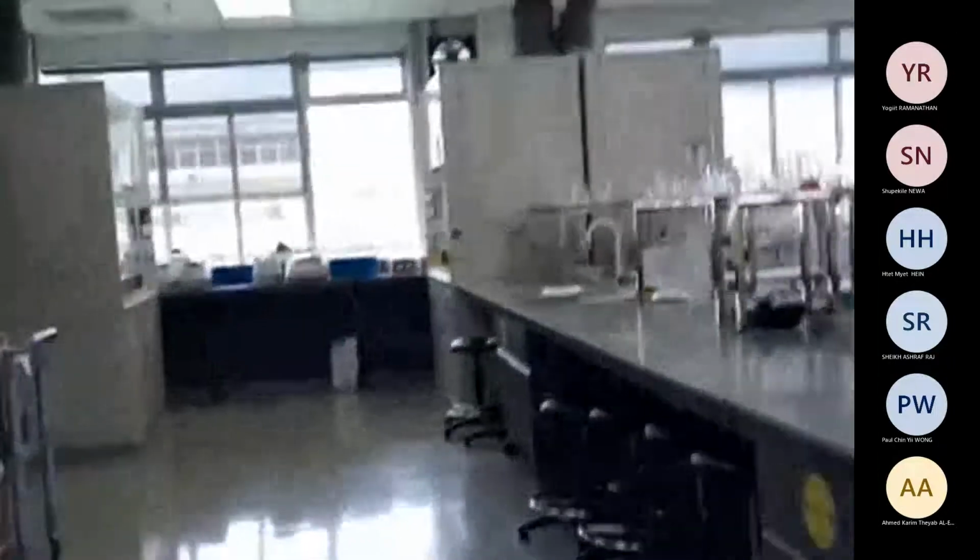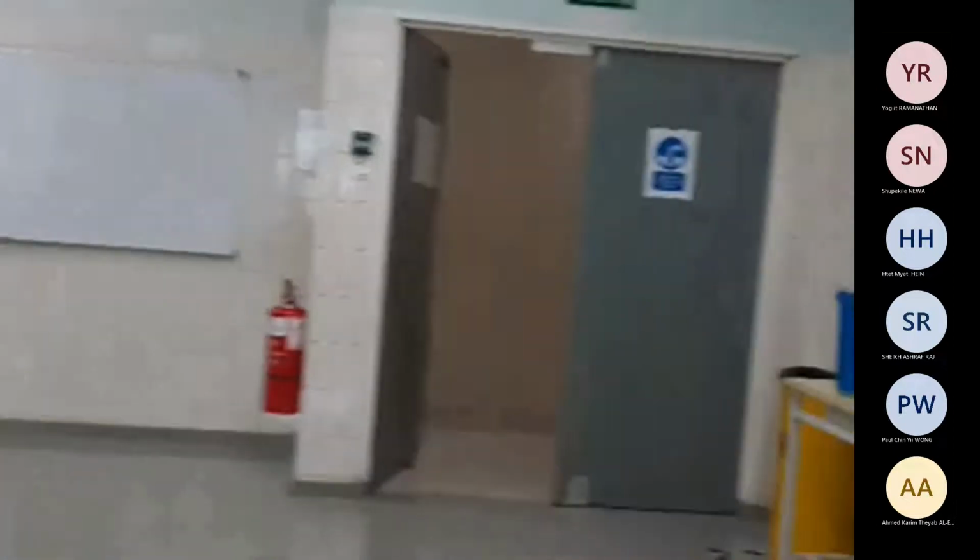Hold on, I'll take a pen marker. There are so many markers, but now none. Wait a bit. This is the corridor for our lab. I'm going to the other lab to find if there is any marker.